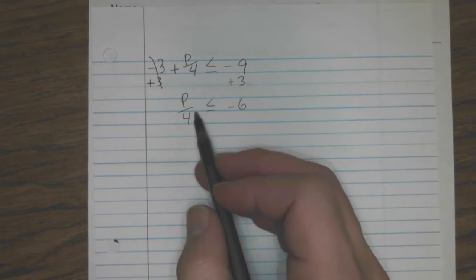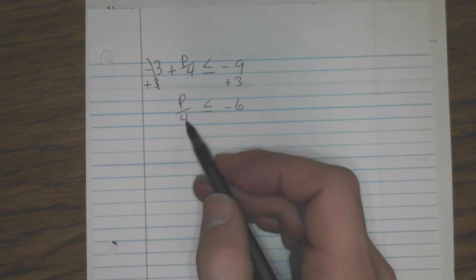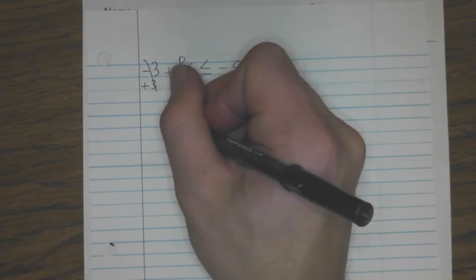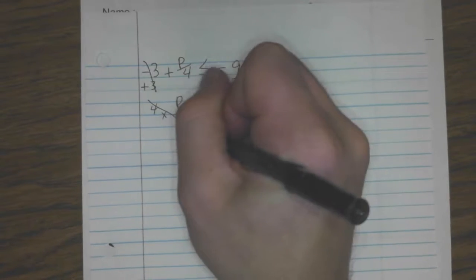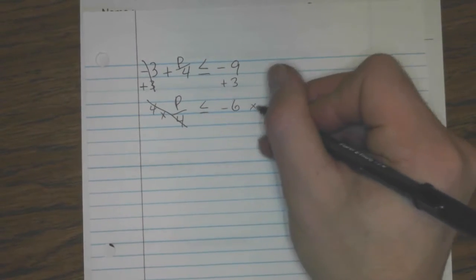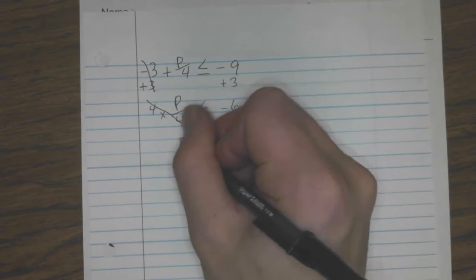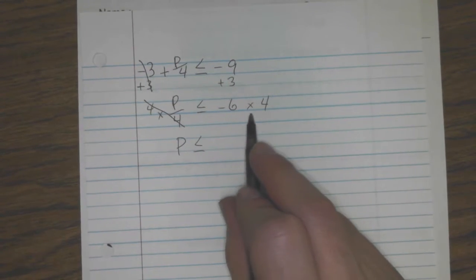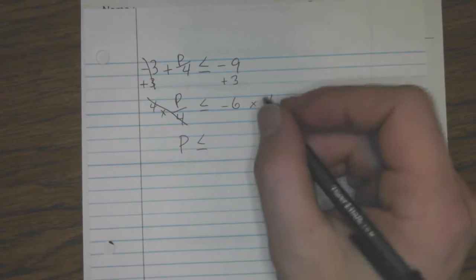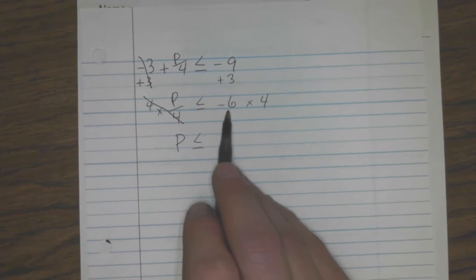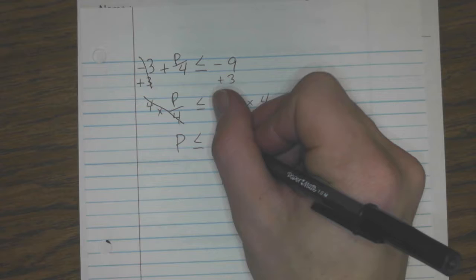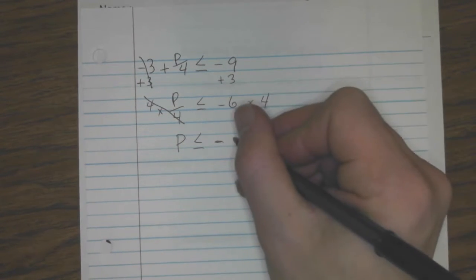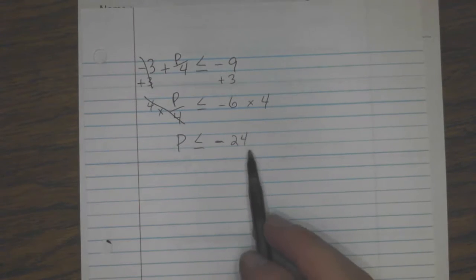So now I look at what's happening to the p. The p is being divided by 4. So I'm going to do the opposite of divide by 4, which is multiply by 4. Those cancel out. So I want to do the same thing on both sides. So I get p by itself is less than or equal to negative 6 times 4. So two numbers, when you multiply and they have different signs, the answer is going to be negative. So I get negative 24.